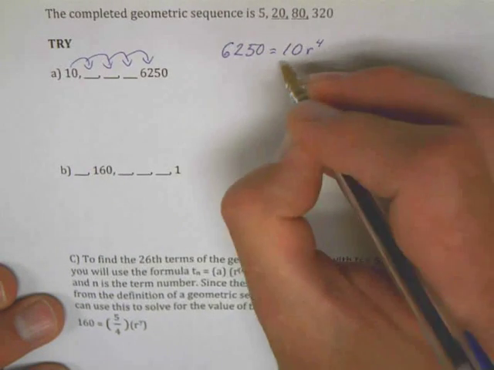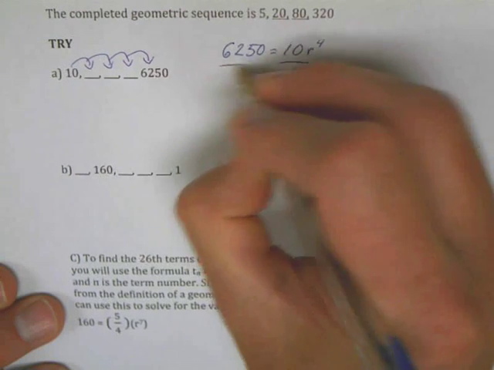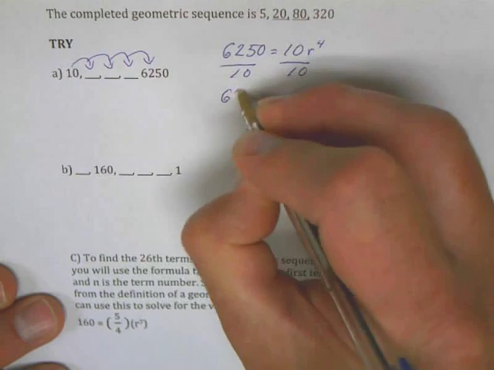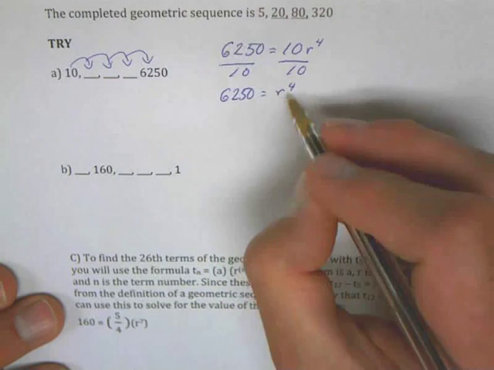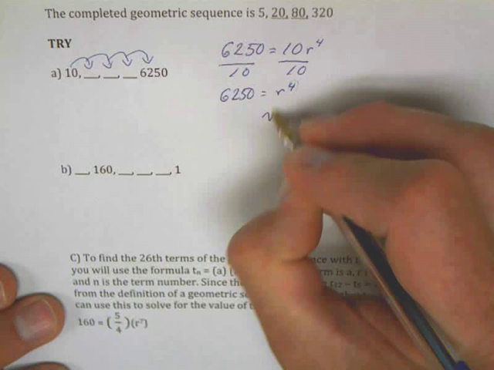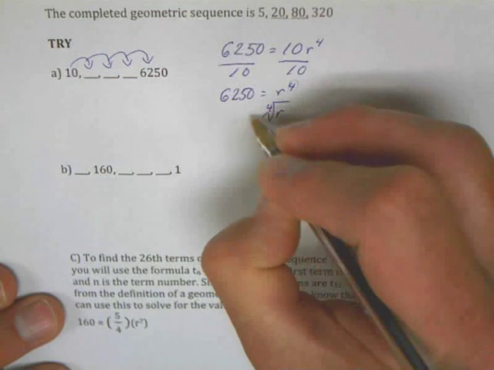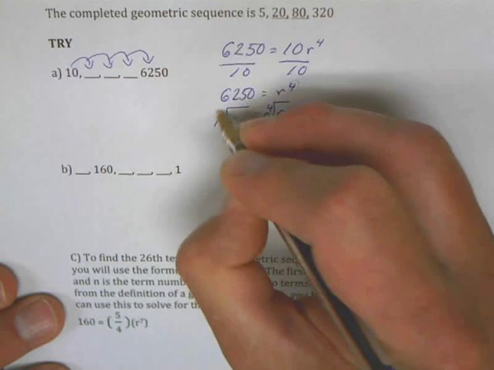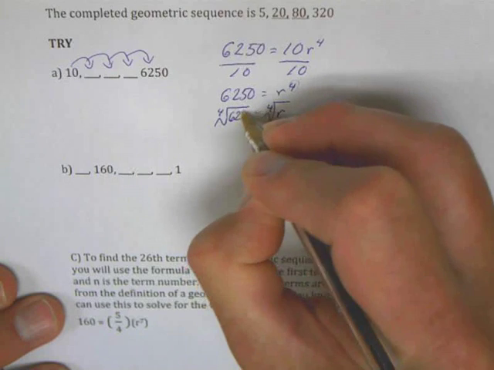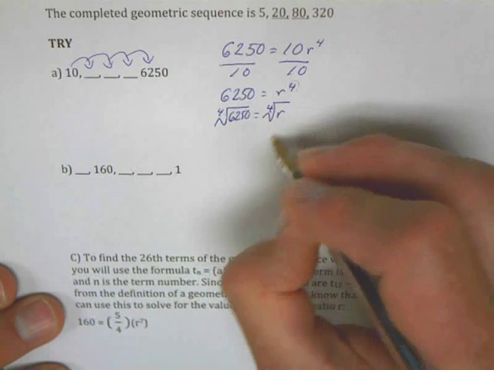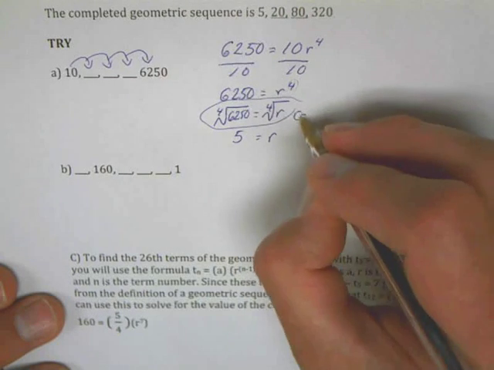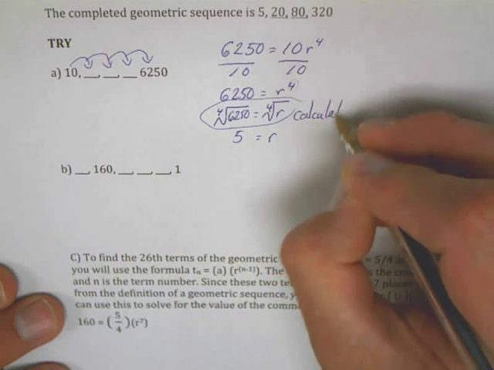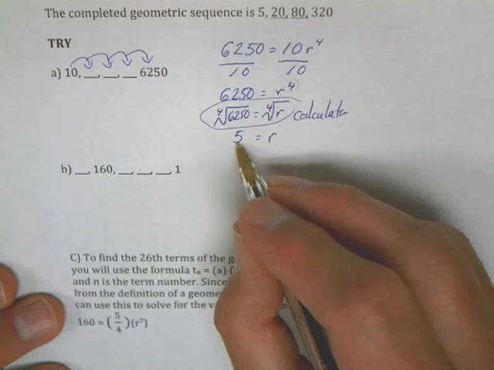I want to get the R by itself, so I divide this side by 10. What I do to one side, I must do the other side. So 625 is equal to R to the power of 4. To get rid of this, I then take the 4th root, and what I do to one side, I must do to the other side. And R is equal to 5, which you would do on your calculator. Your calculator does all that for you. So R is equal to 5.